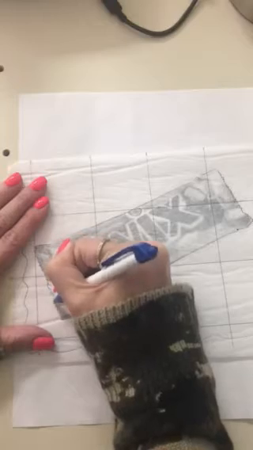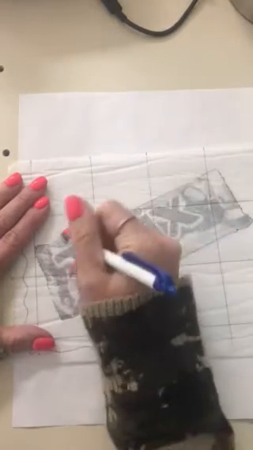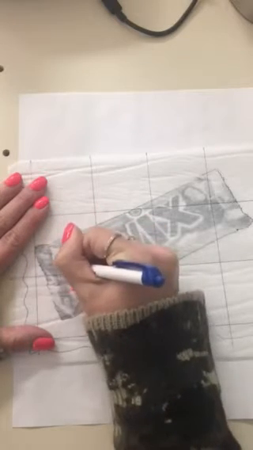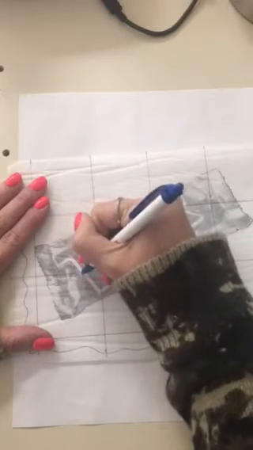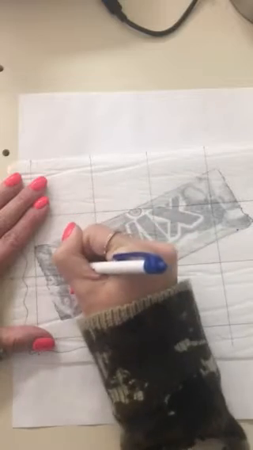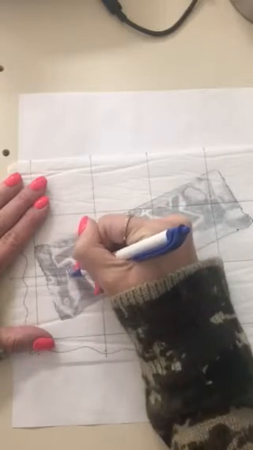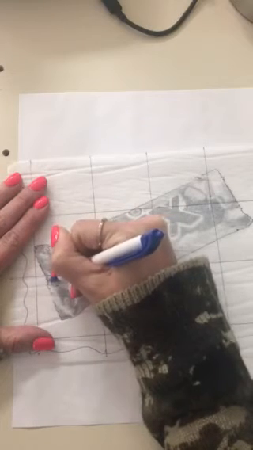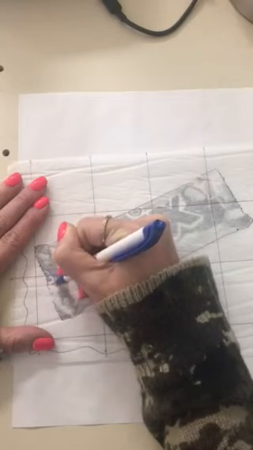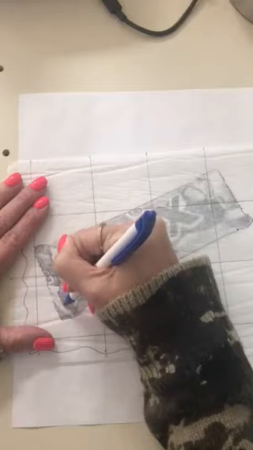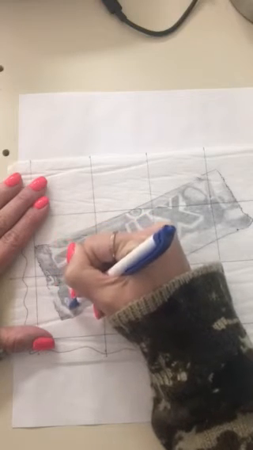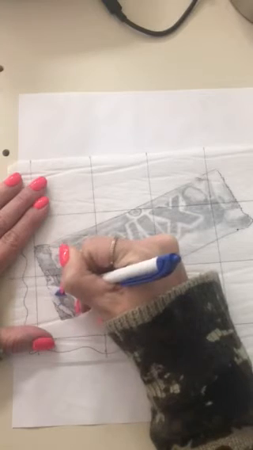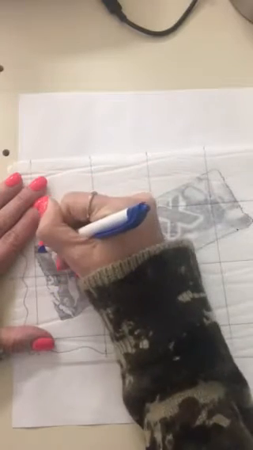Now you're going to do this super light with a pencil because you want to now come in here and get all of the shapes that the wrinkles are making, the highlights that you see. Everything.